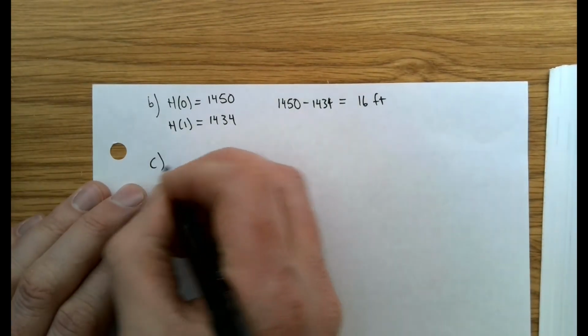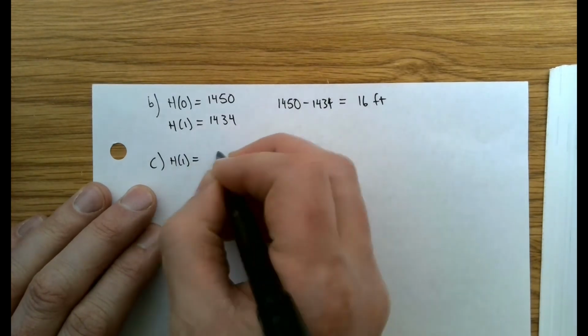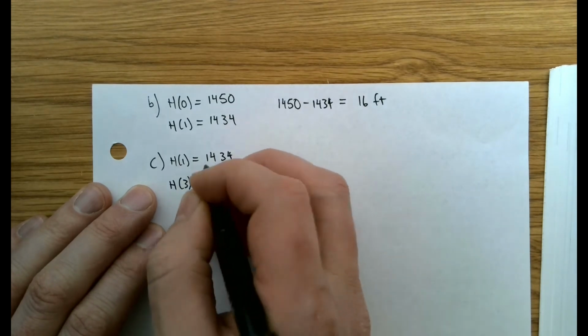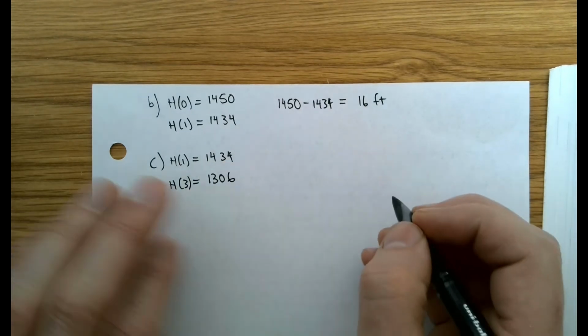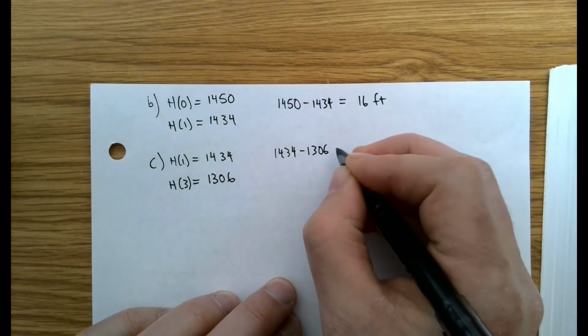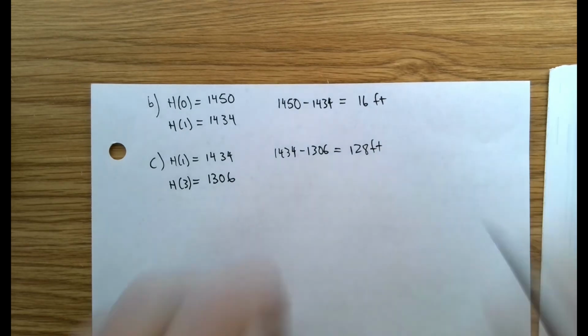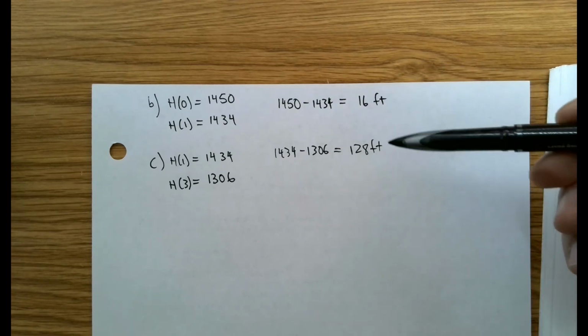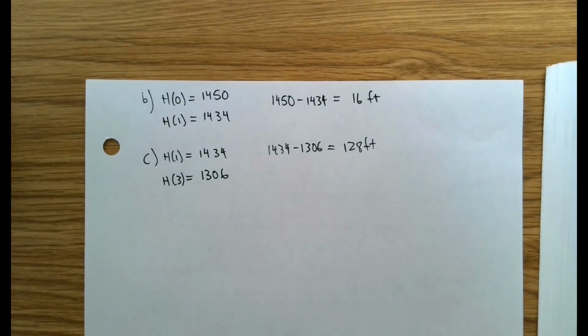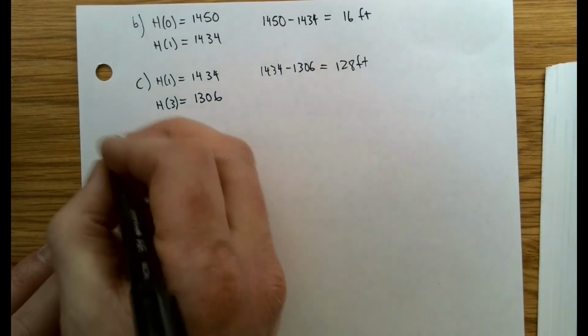Then we're going to say, well, how far does it fall during the interval from 1 second to 3 seconds? That's question C. So our height after 1 second is 1434. Our height after 3 seconds is 1306. And we'll just get the difference between those two. 128 feet. All right. That seems to be a lot more. Of course, we've done 3 seconds than the distance between these, or we've got a total of 2 seconds in between. All right, so question 3, we're going to continue to kind of run through this.